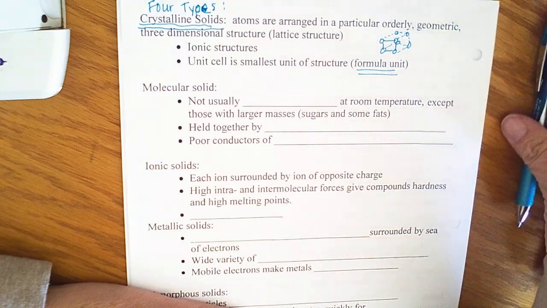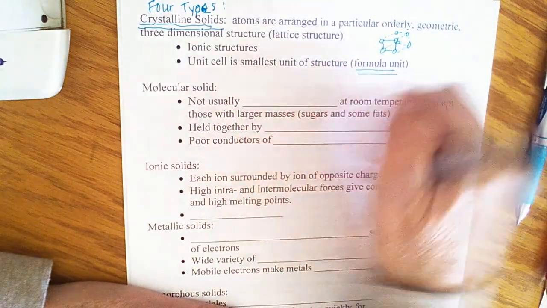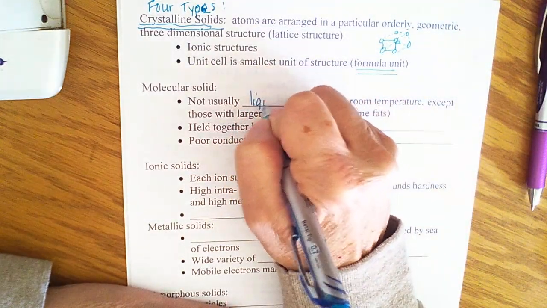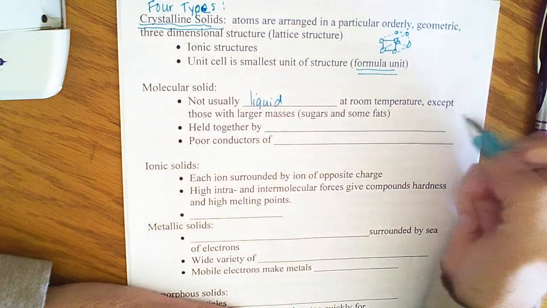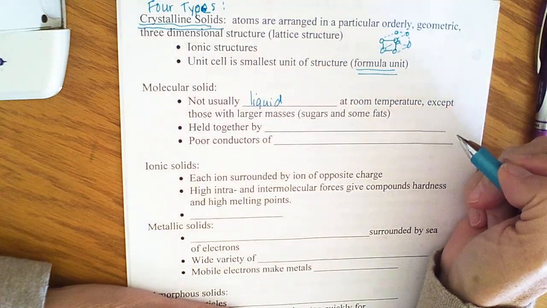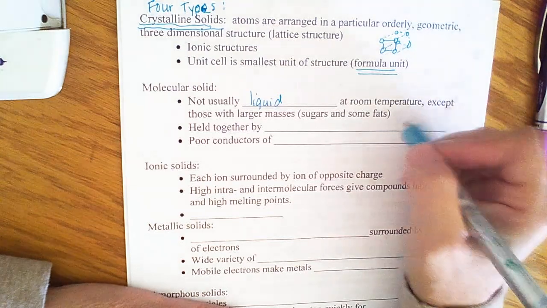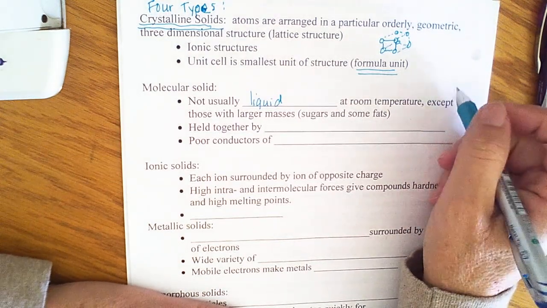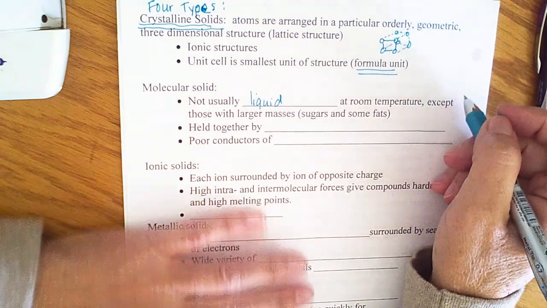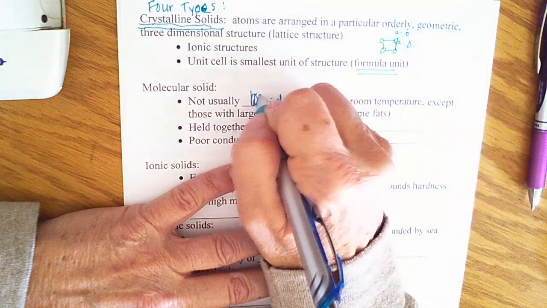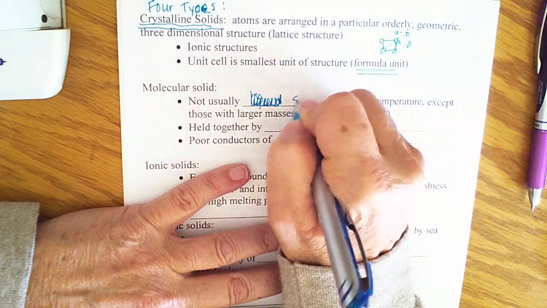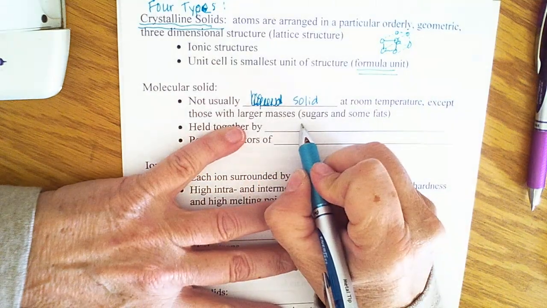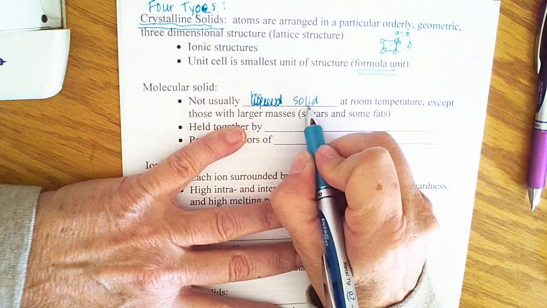Now, a molecular solid is not usually liquid at room temperature. Sorry, go back. They're not usually solid at room temperature except those with largest masses. So this would be like butter as opposed to olive oil, and it's a molecular solid. So the ones with larger masses are solid.